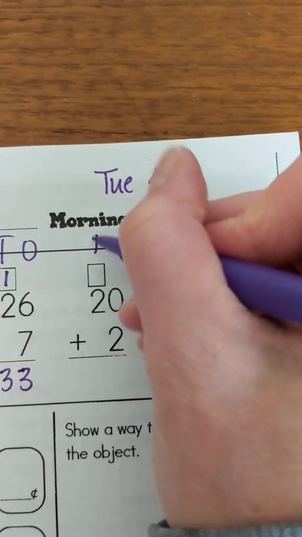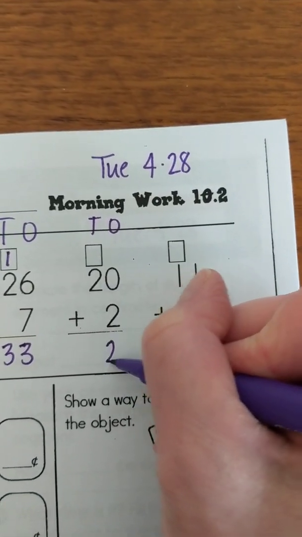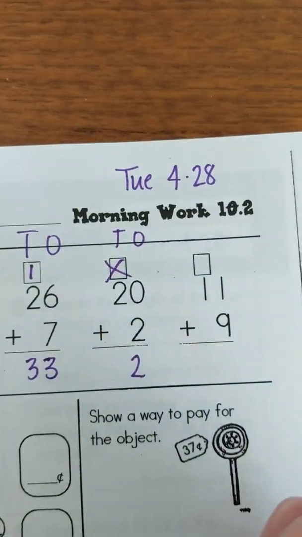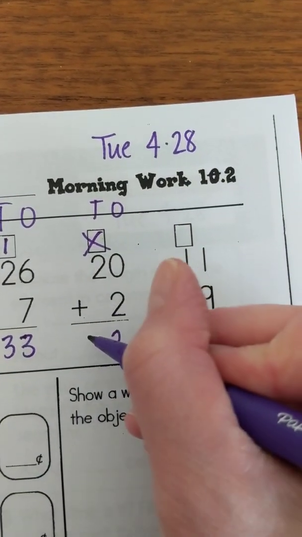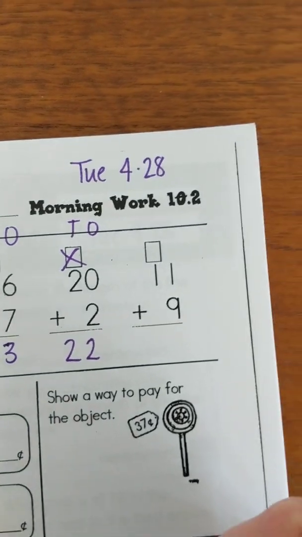For this one, tens and ones, I have 0 ones plus 2 ones. Well, that's just 2, so I can put that down there. I don't have any trades that I need to make, so I'm going to put an X up there because I don't need that box. Then I've got 2 tens, and I have no other tens right here, so I just bring down those 2 tens. So 20 plus 2 is 22.